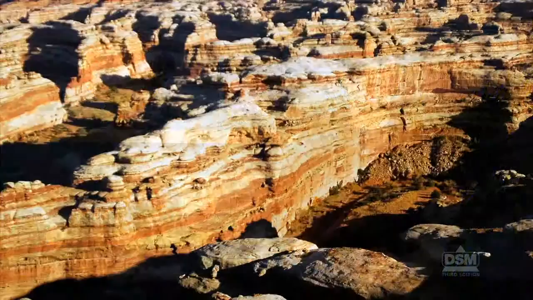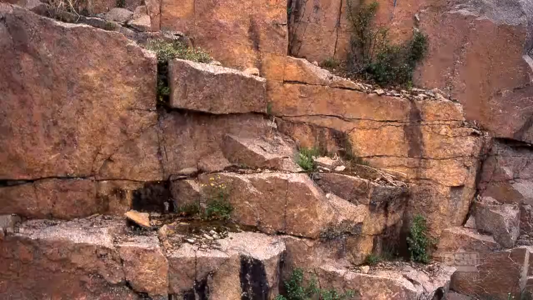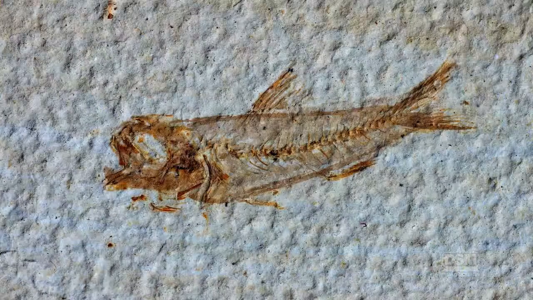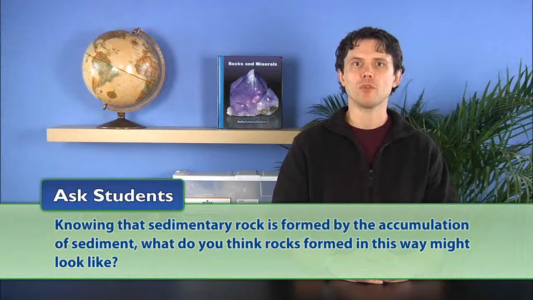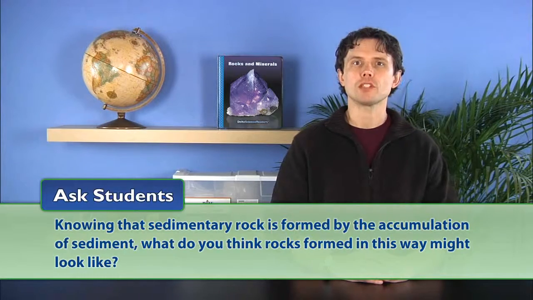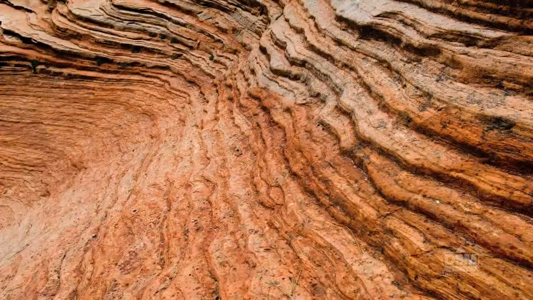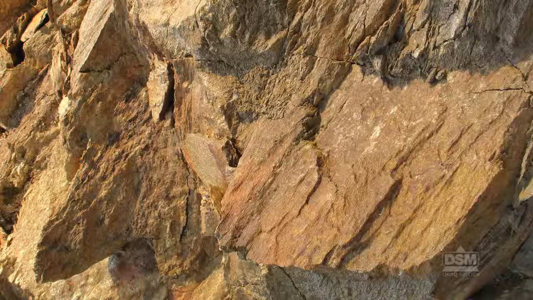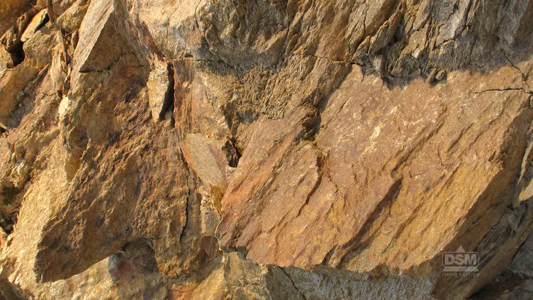To begin the activity, review the definitions of rock and mineral with the class, as well as the 3 classes of rock: sedimentary, igneous, and metamorphic. Also, encourage students to recall the process of petrifaction. Ask students, knowing that sedimentary rock is formed by the accumulation of sediment, what do you think rocks formed in this way might look like? Students may note the layered appearance and sandy or fine-grained texture of sedimentary rock in their answers.